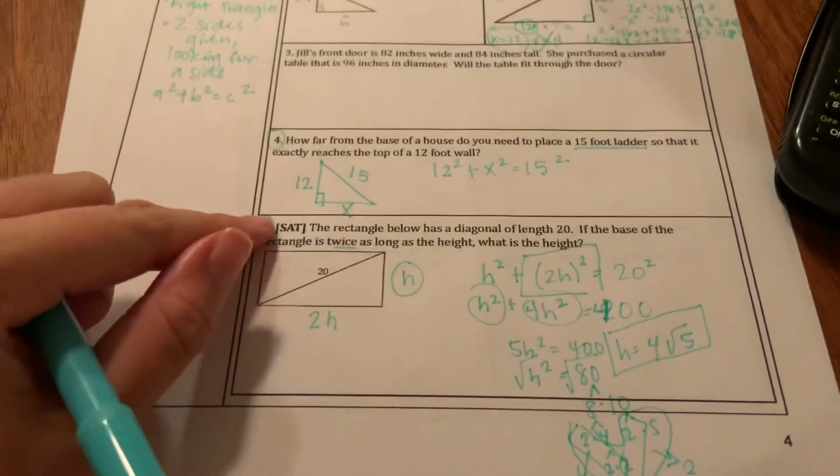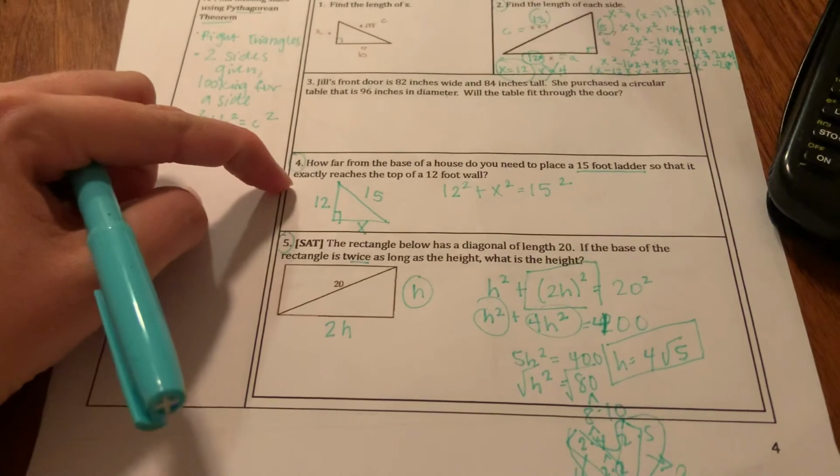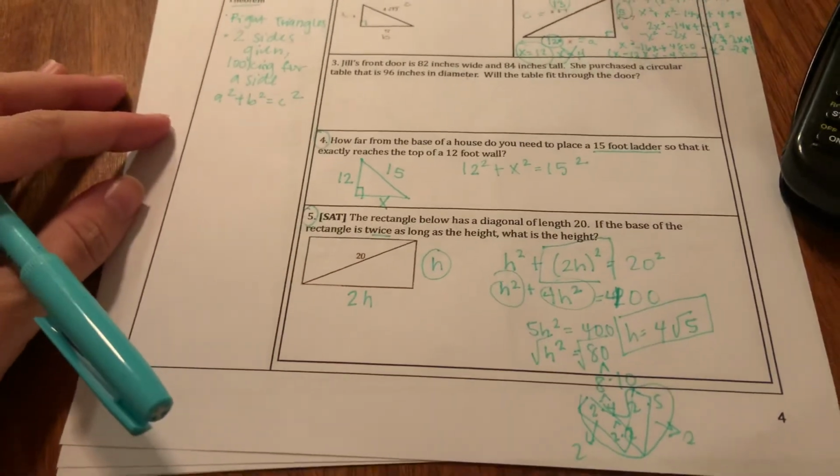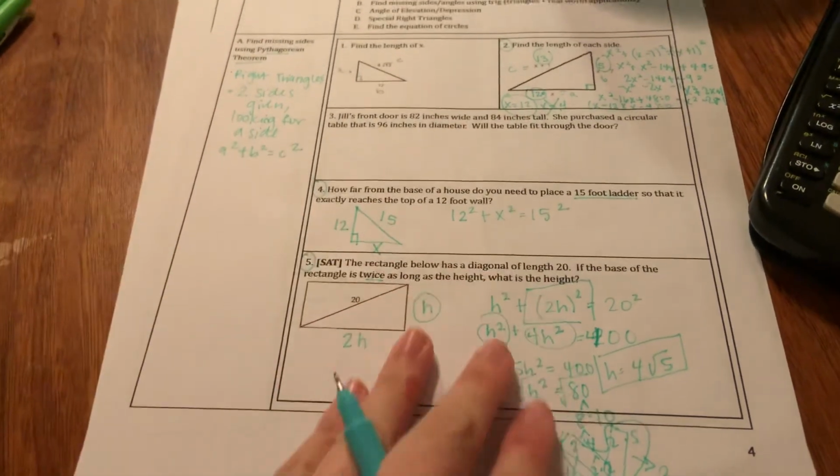All right, so go ahead and try 3 and 4. Go ahead and finalize those up, and then check your answers on the last page of your notes. When you're done with that, you can move on to part 2.